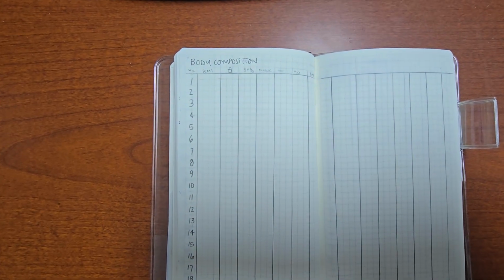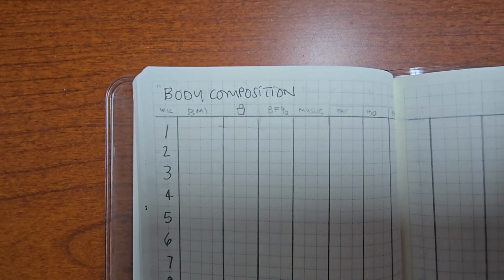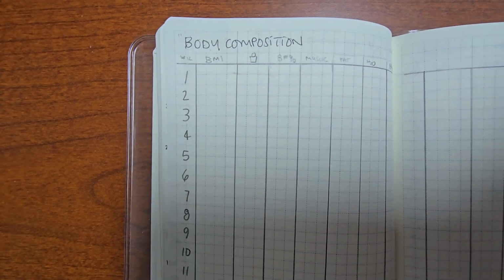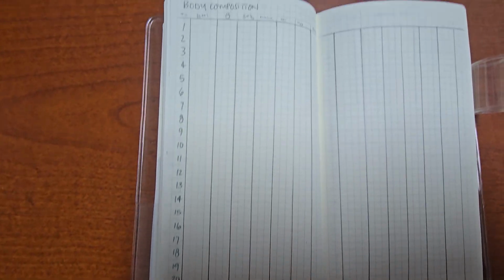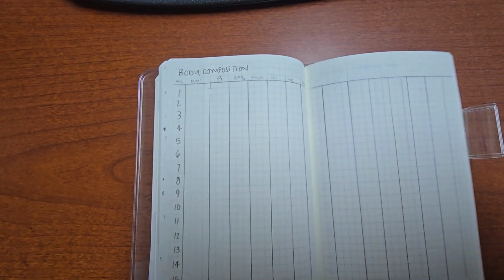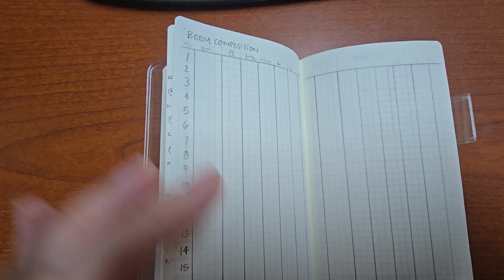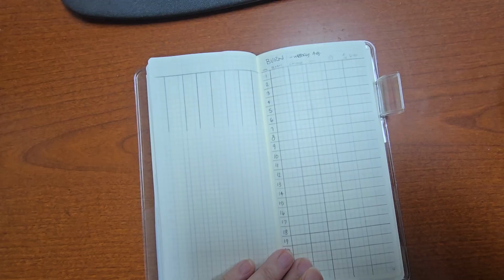This is something I started tracking at the very end of the year, which is body composition data. And so I've got a place for each week. I'm going to check in, and my watch actually calculates all of this information. But it will be interesting to see how that is changing over time in one spread.